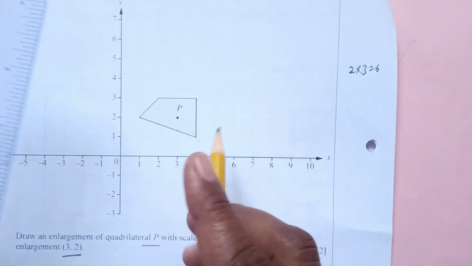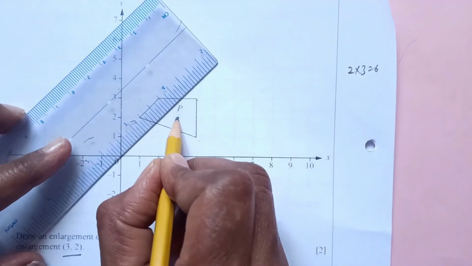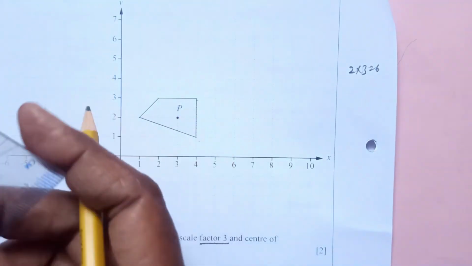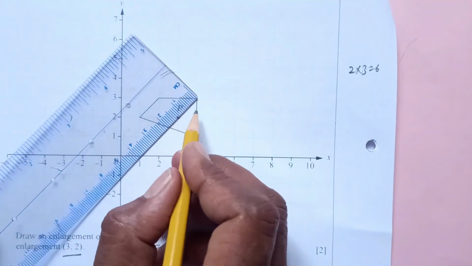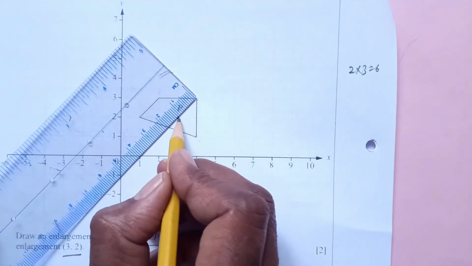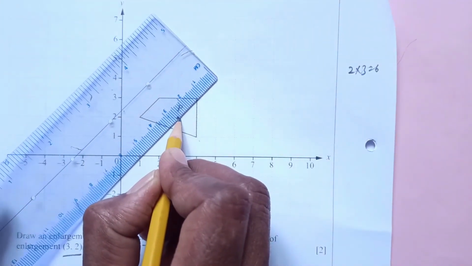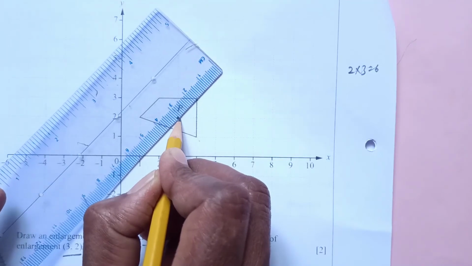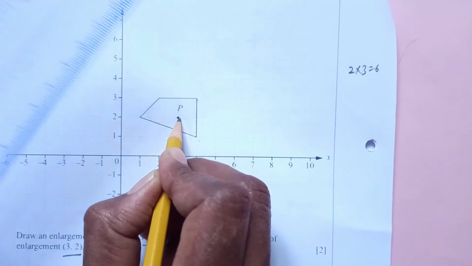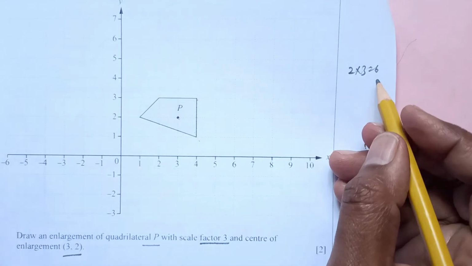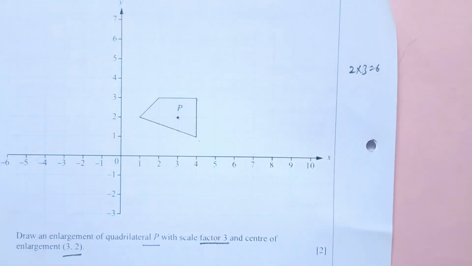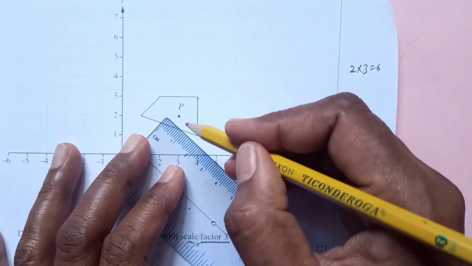From here, if I take this point, this is 1, so times 3, it will be here. So 2 times 3 is 6, because the scale factor is 3. We can draw the lines first from the center.